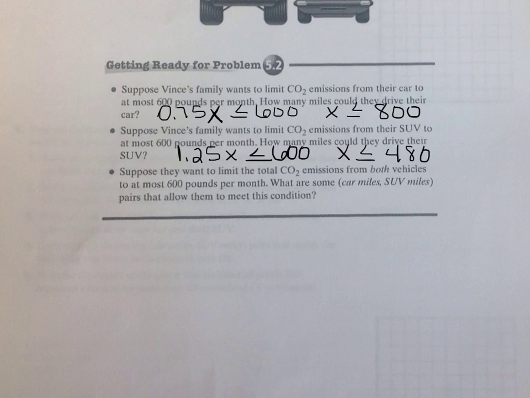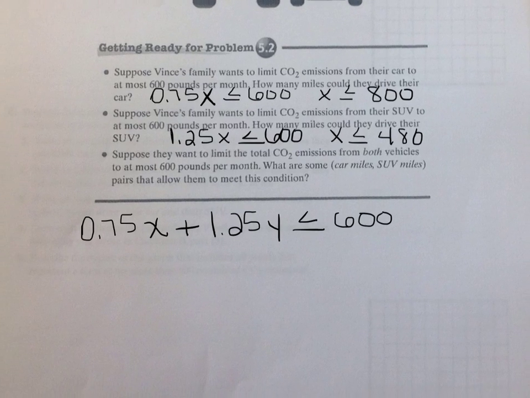So what we're looking at here is a system of inequalities, and we need to figure out ordered pairs that we could plug in for our X and Y values that can give us less than or equal to 600 pounds.